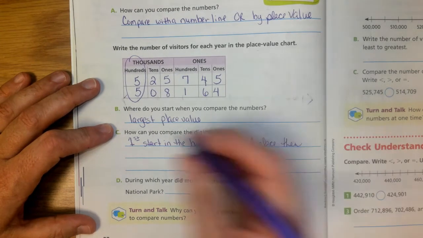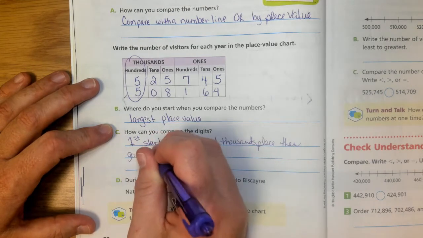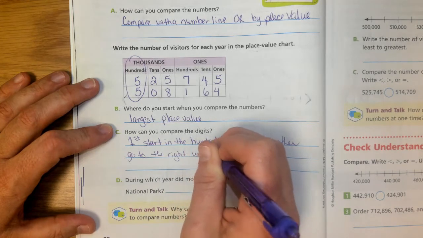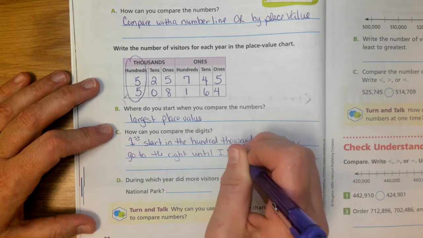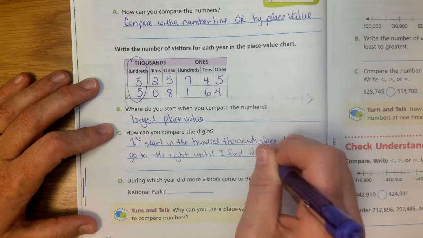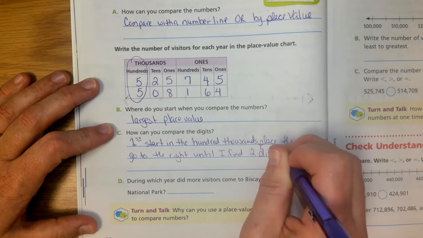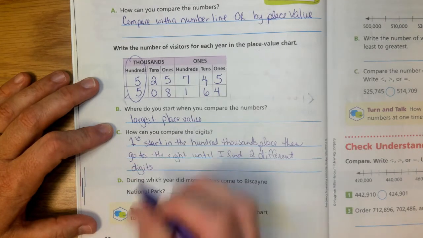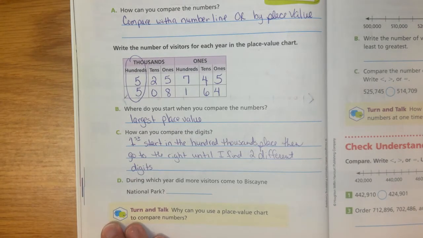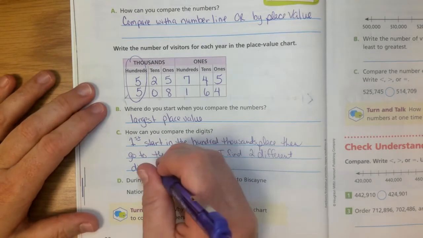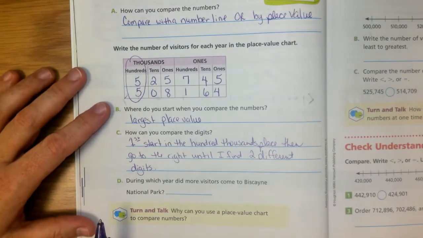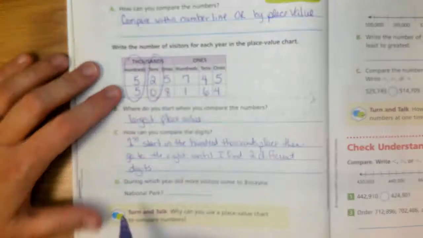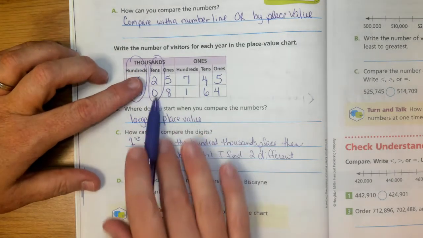Then go to the right until I find two different digits. So look at, I have the same digit in my 100,000s place. In my 10,000s place, I have two different digits. So I found my two different digits.